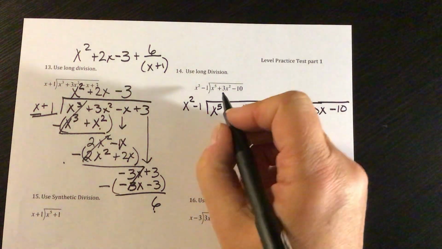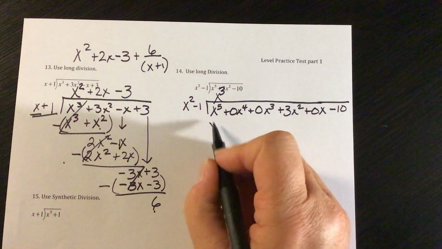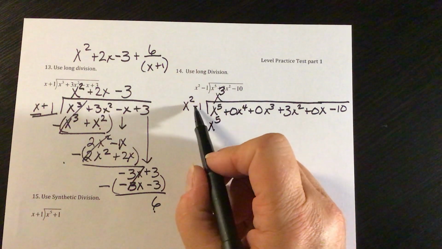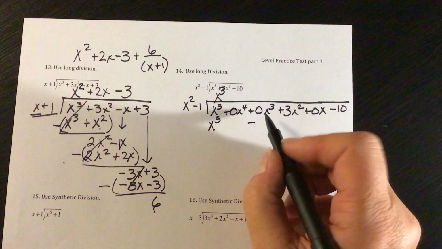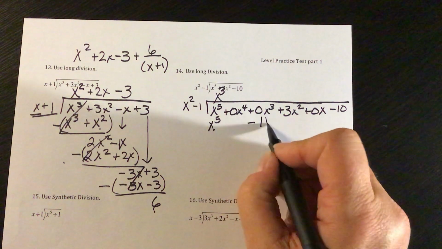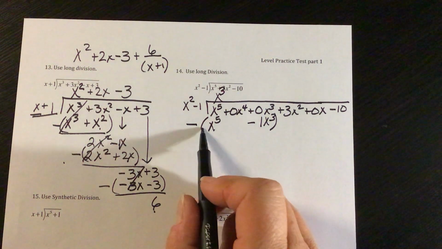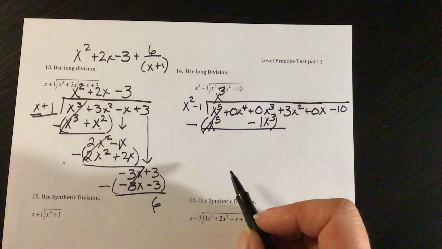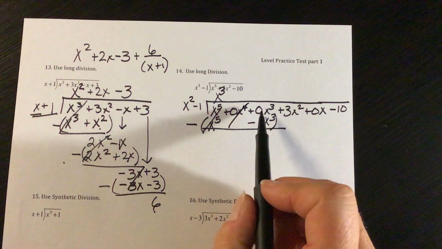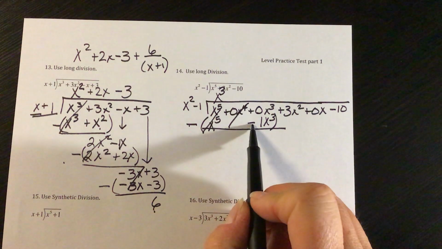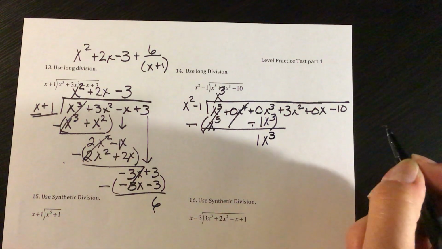So I multiply x squared by x to the 3rd power, and then I get x to the 5th here, and then here I get minus x to the 3rd power. So I'm going to line those up. Minus 1x to the 3rd power. So I'm subtracting now. The x to the 5ths cancel. I don't have any x to the 4ths, but I do have 0 minus negative 1 x to the 3rd. So that's positive 1 x to the 3rd.